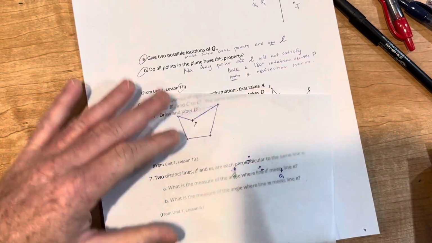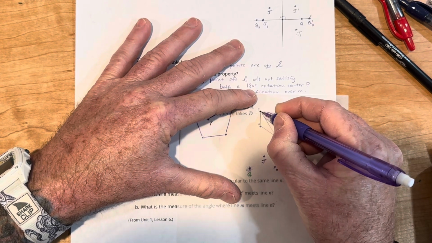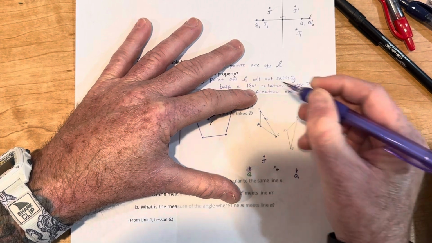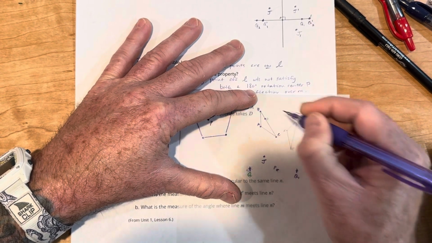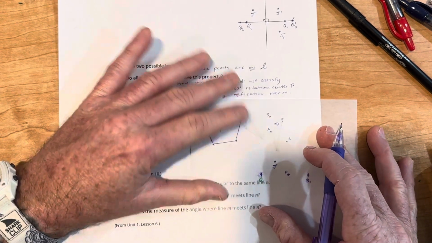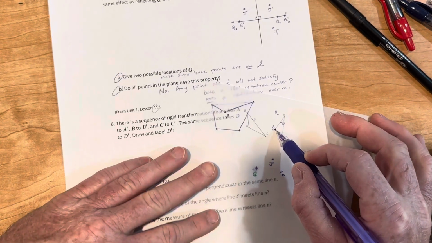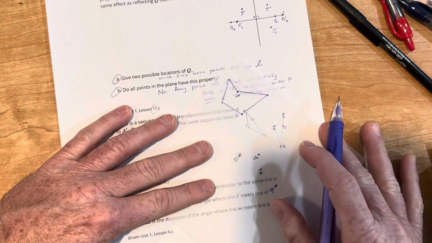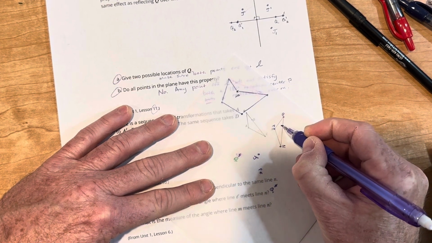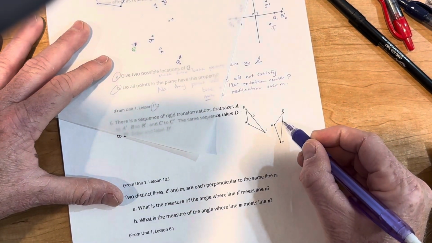Okay, so what you want to do on this is trace A, B, C, and D. Label them A, B, C, and D. Take A to A. Rotate till B lines up with B prime. And right there is going to be D prime. There.